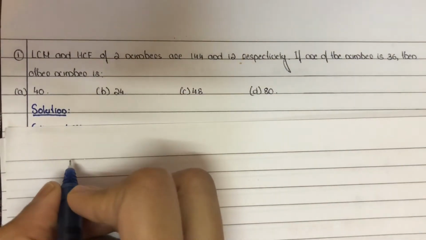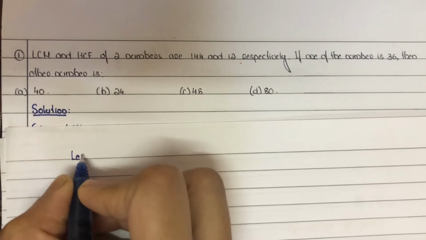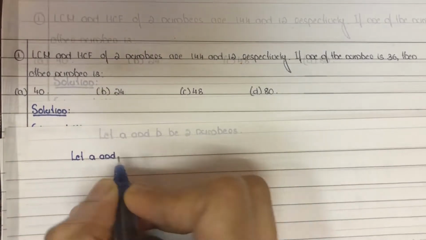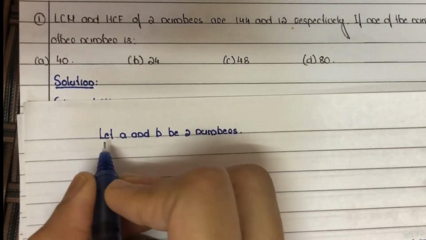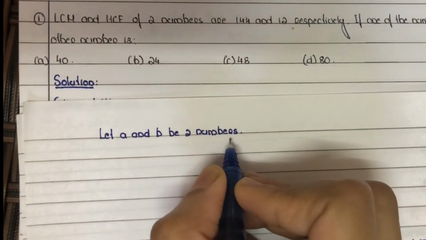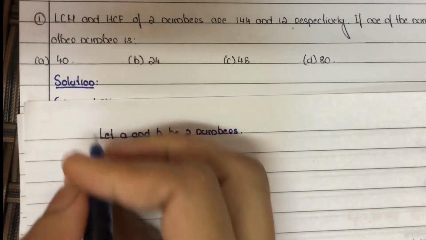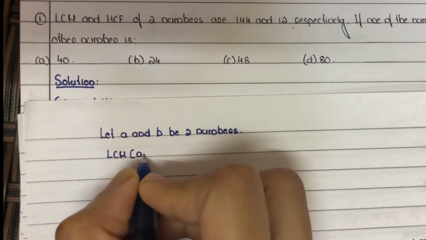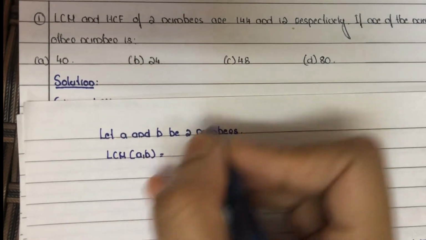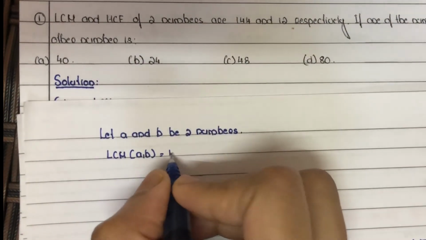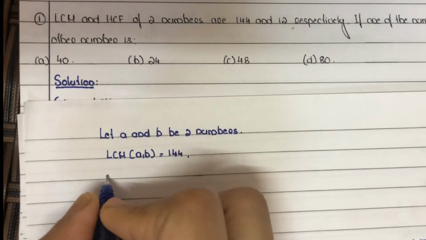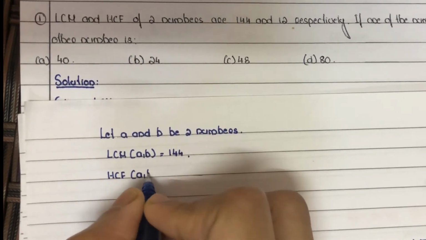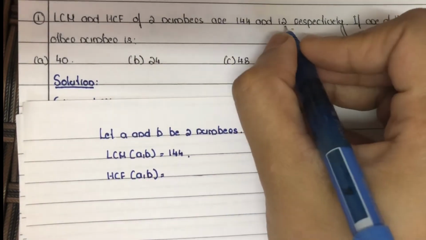Okay. So let A and B be two numbers. Given that LCM of A, B equal to 144, and HCF of A, B equal to 12.